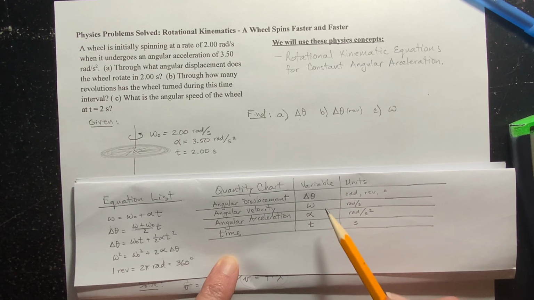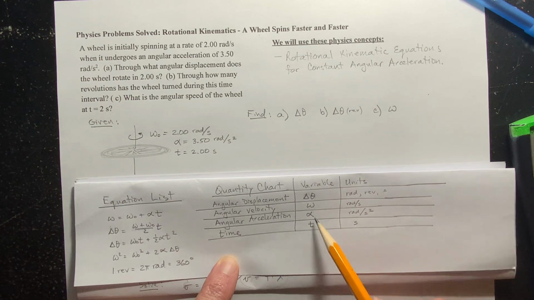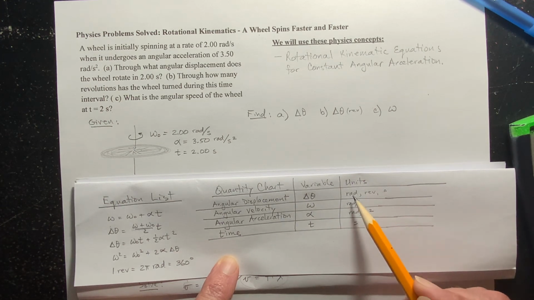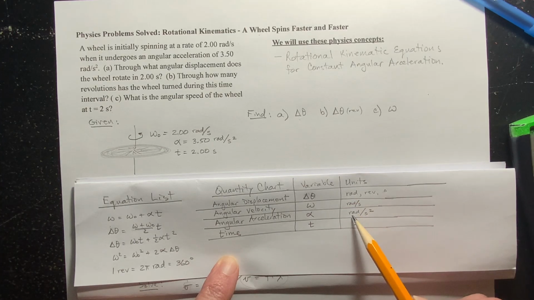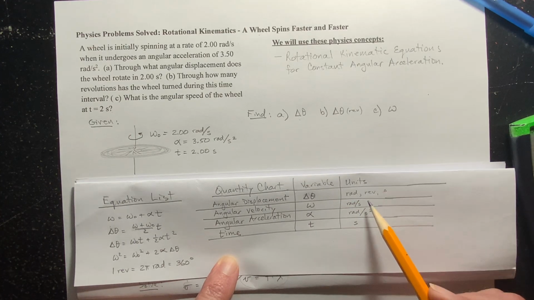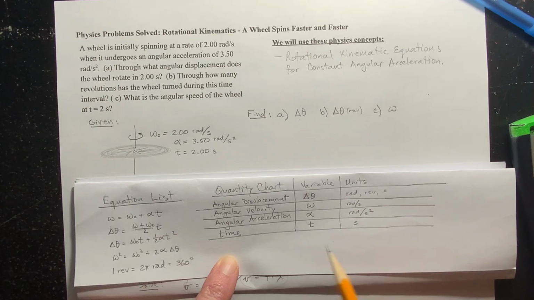Now, keep in mind that change in angular position, angular velocity, and angular acceleration can all be expressed in radians, or radians per second squared, or revolutions per second, or revolutions per second squared, or degrees per second, or degrees per second squared.